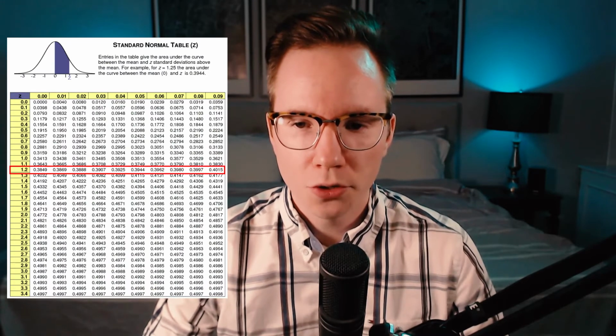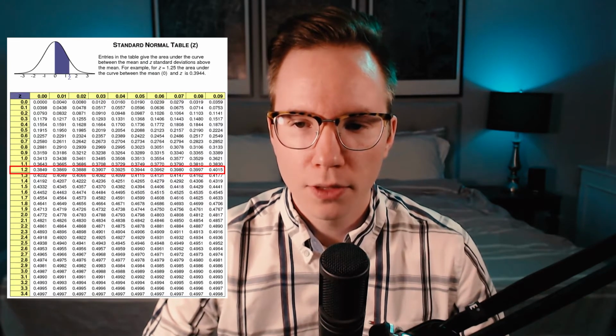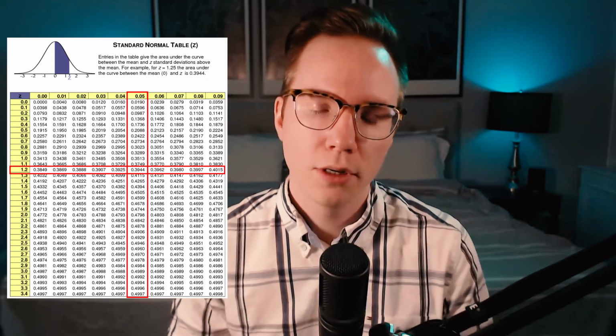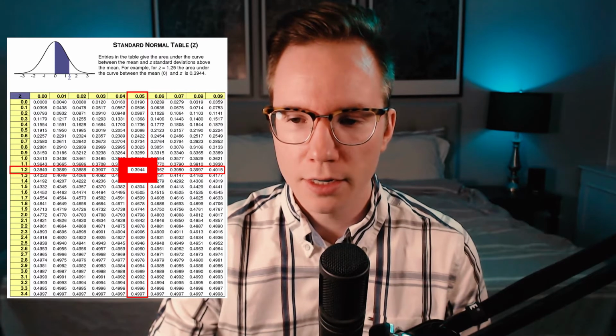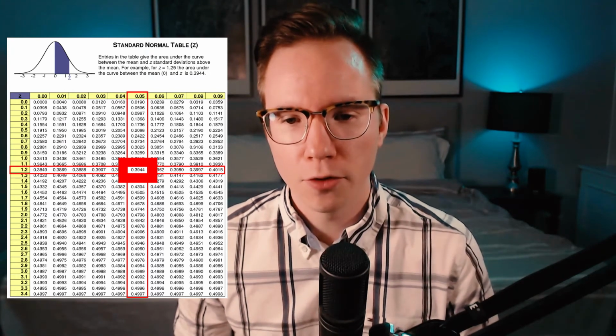So what we do then is look on this table. We'll first look for 1.2 on the y-axis, and this is shown in red. And then on the x-axis along the top, we'll look for 0.05 because we're looking for 1.25. So 1.2, 5, and where it intersects is our value. So the table value is 0.3944.